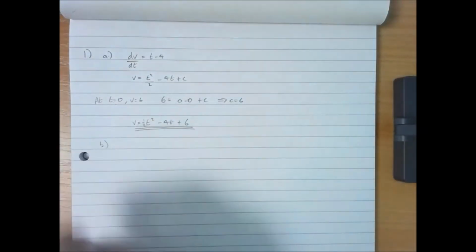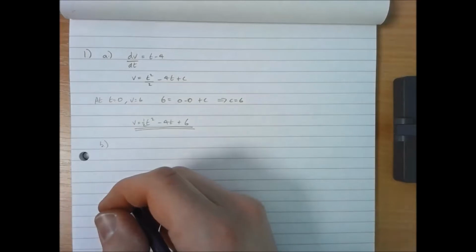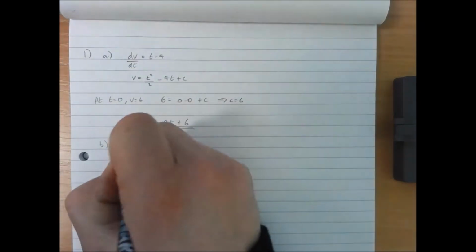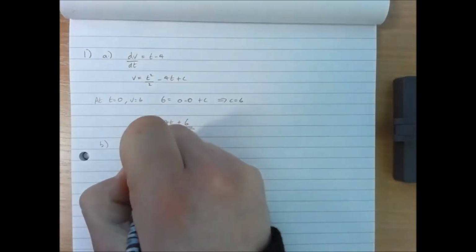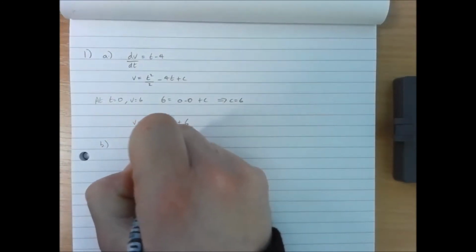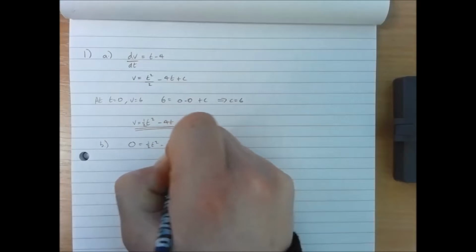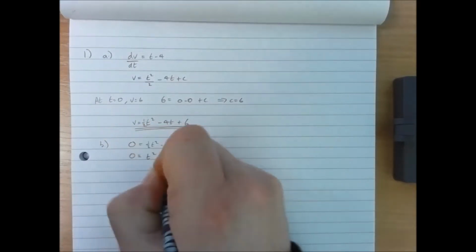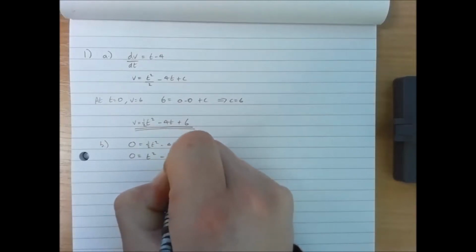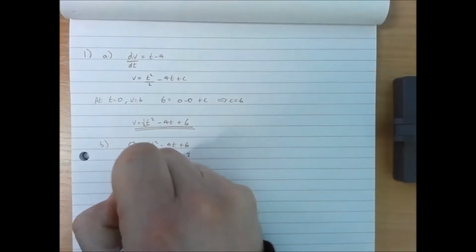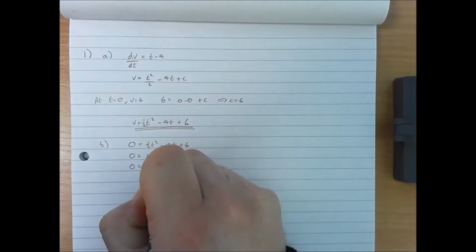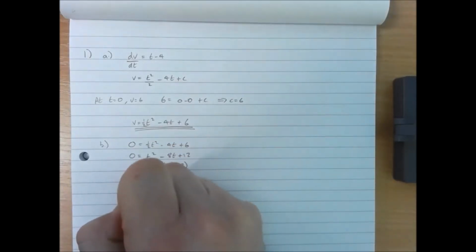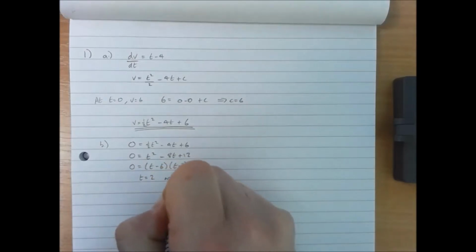In part B, we're asked to find the values of t when our particle is instantaneously at rest. So that's when v is equal to 0. So I need to solve the quadratic equation 0 equals half t squared minus 4t plus 6. I'd start by multiplying everything by 2 to get 0 equals t squared minus 8t plus 12. This factorizes to (t minus 6)(t minus 2). So our 2 times are t equals 2 or t equals 6.